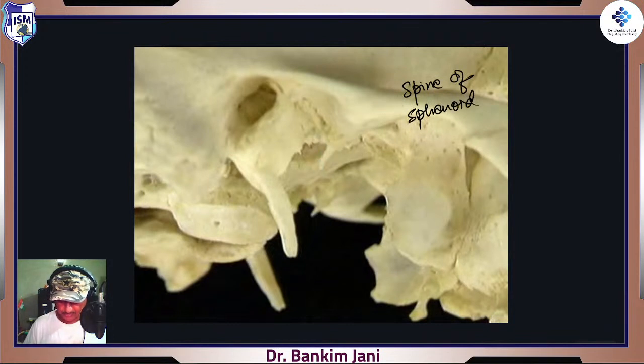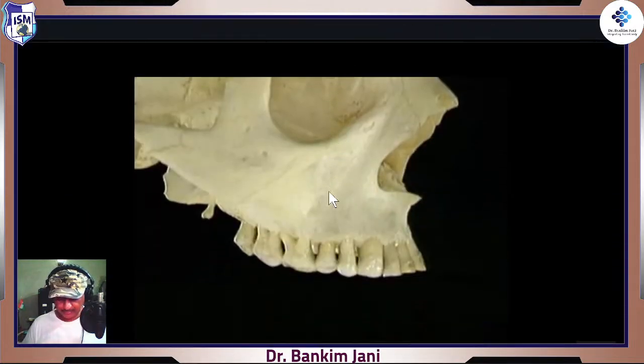Here it is, I'll just mark it like this. So that's the spine of sphenoid, because we'll be looking at some of the structures which will be attached over there. Now let's call maxilla.